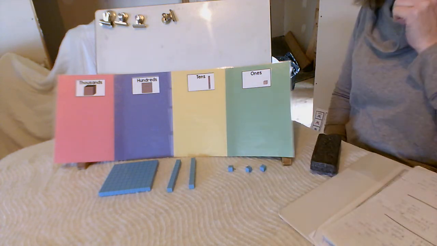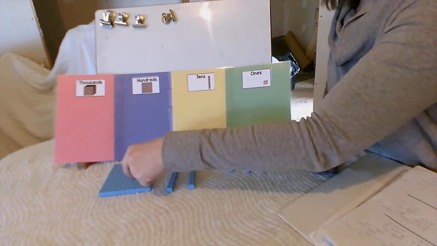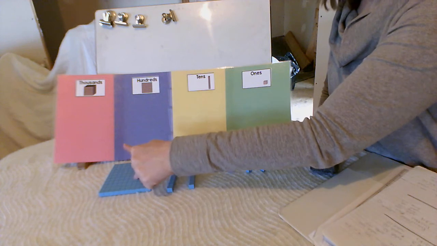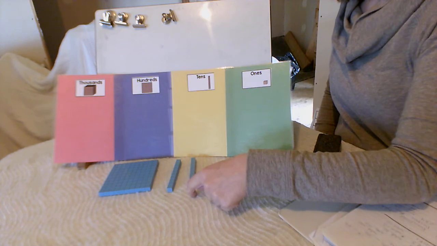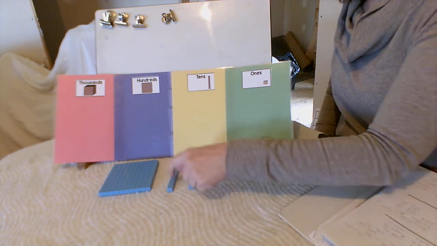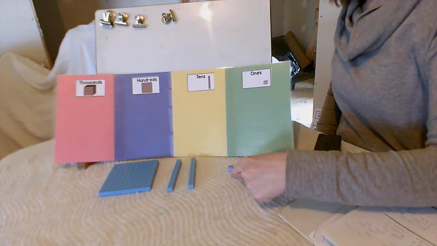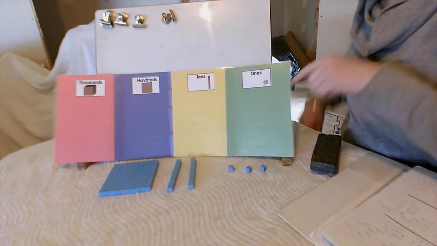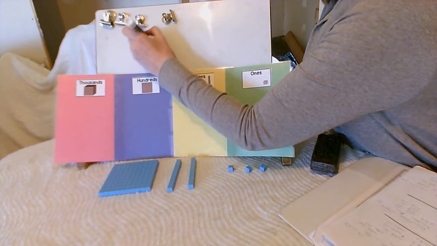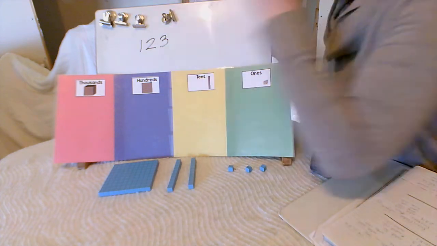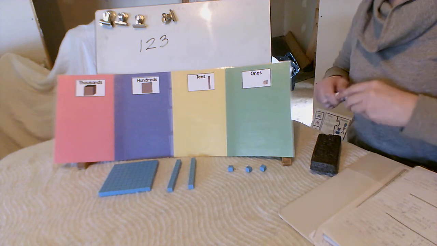So check out what's here. Which number did I build? Let's start in the hundreds. How many hundreds are here? 1, so that's 100. How many tens? 2 tens. So 2 tens are 20. So far I have 100 and 20, and in the ones I have 3 ones. So I would write that as 123. That's standard form.